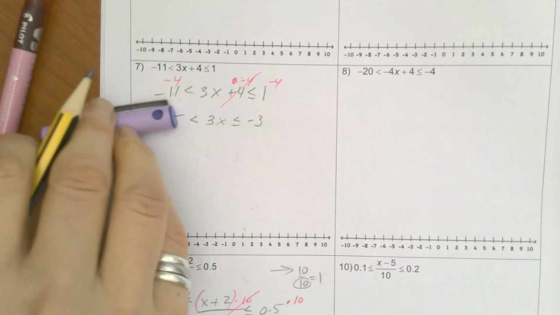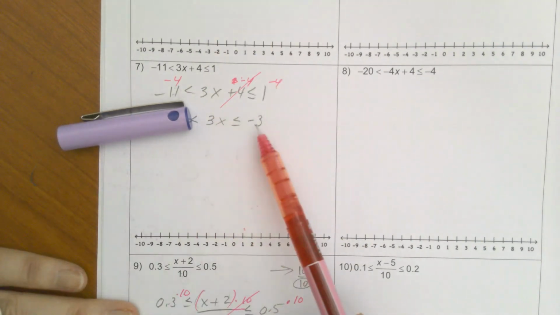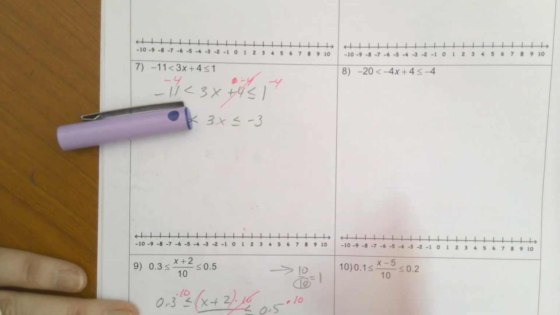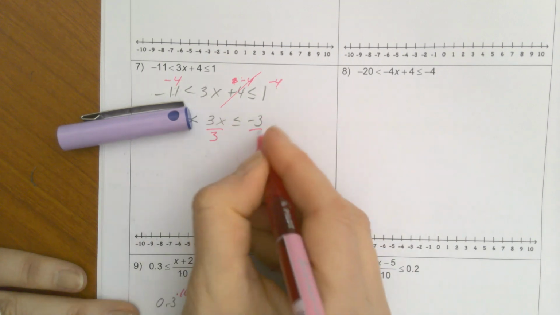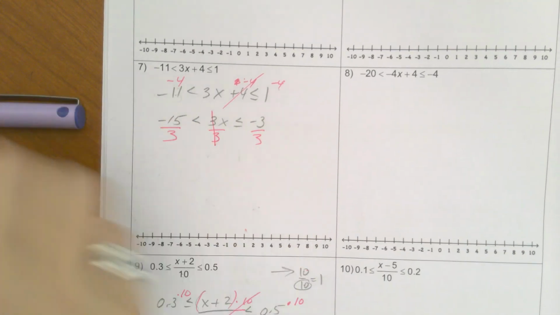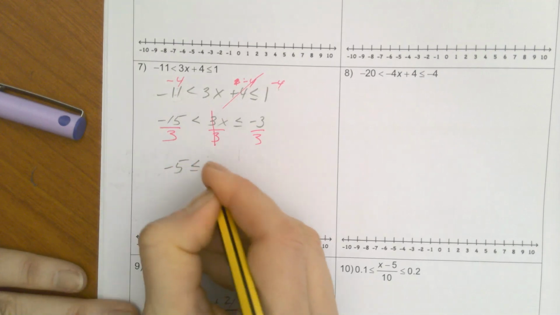Cover that back up. So X wants to be alone. Do I get rid of the +3 or the -3? Yeah, X wants to be alone, so I have to get rid of this one. So same over same is 1. So that makes a 1. Oh, but I also have to do it to here. So that's going to be -5.